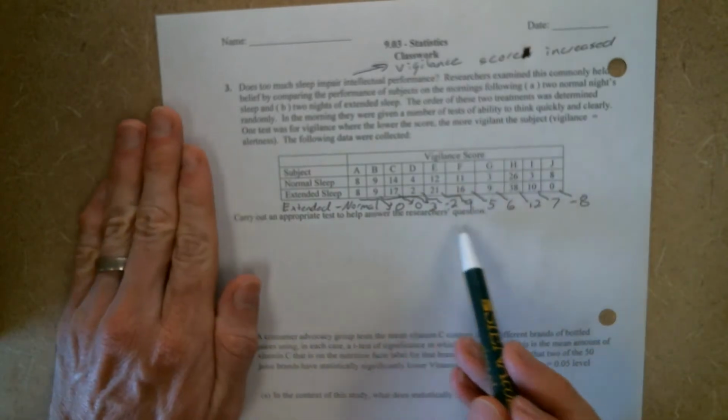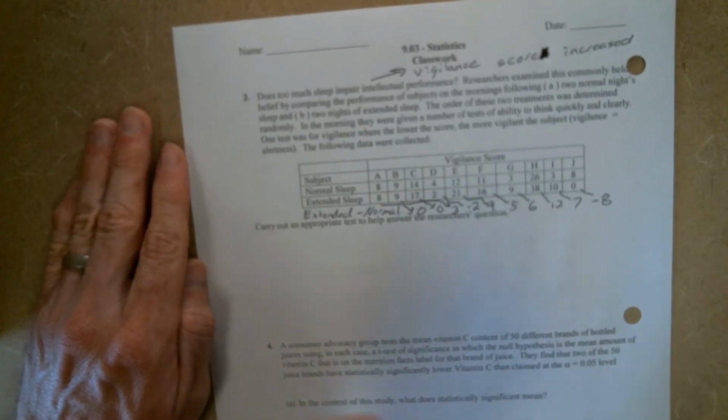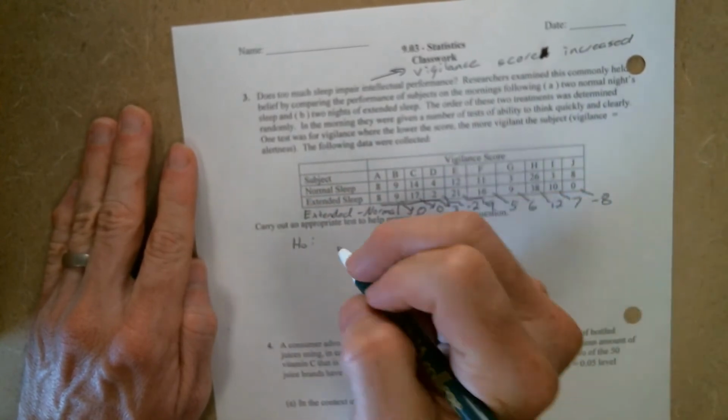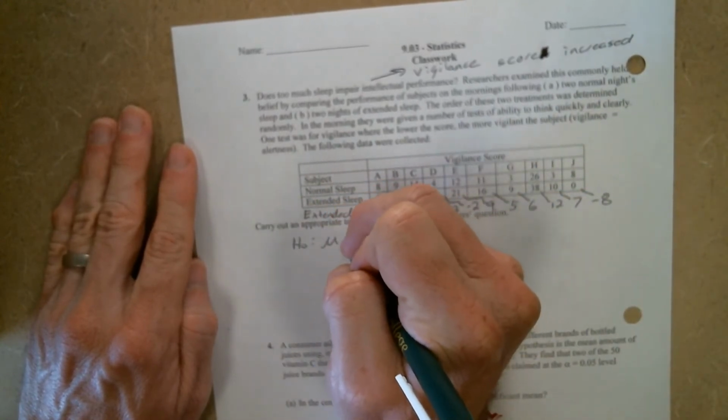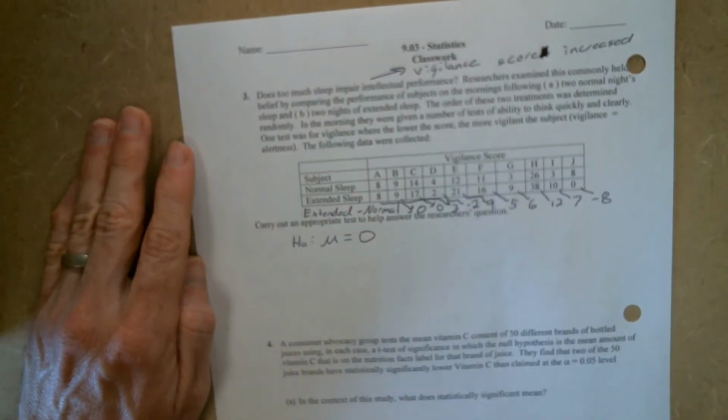So that's the data that we're actually going to be checking. All right, we're seeing whether this gives us evidence that too much sleep hurts intellectual performance. So again, our null hypothesis is always the statement of no difference. So when you're doing these before and after, no difference would imply that the mean is 0.